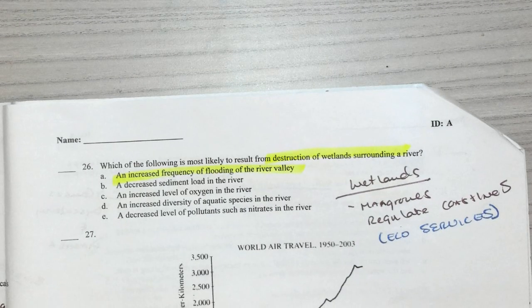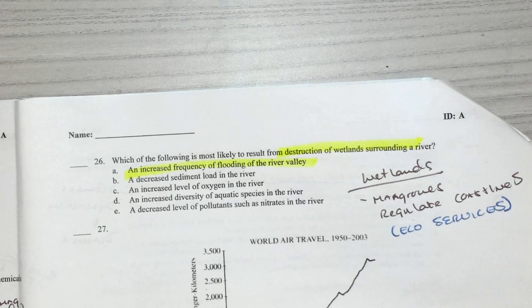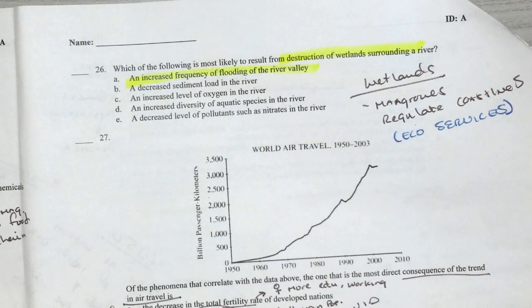Which of the following is most likely the result from the destruction of wetlands surrounding a river? If you destroy the wetlands, you're going to have more flooding, because one of the major ecosystem services of the wetlands and mangroves is to protect the coastline. So that is going to be a big issue.